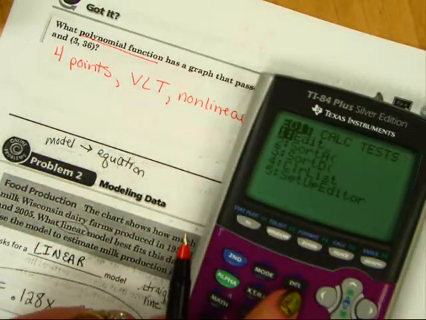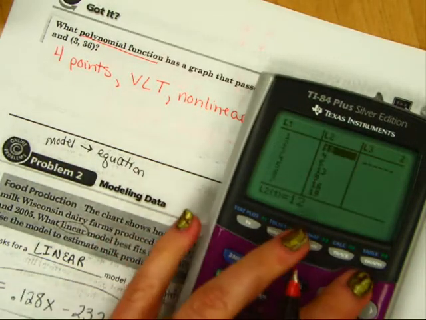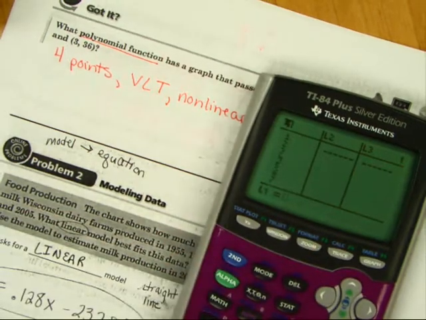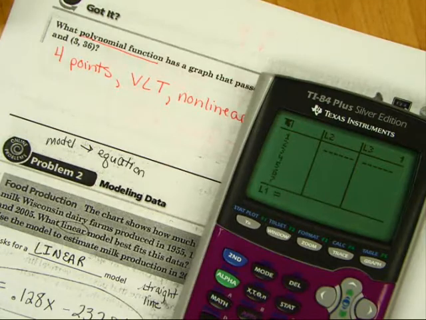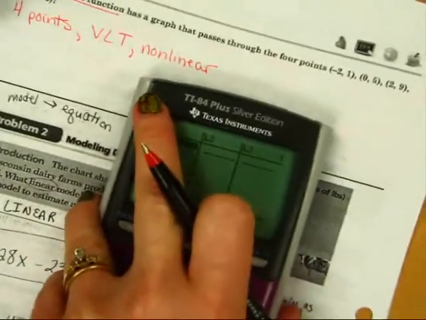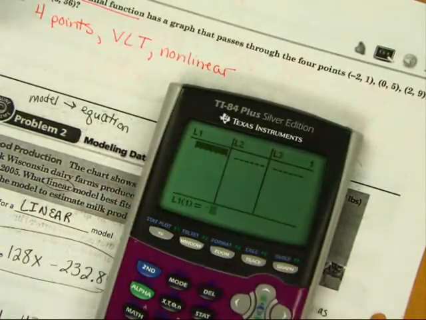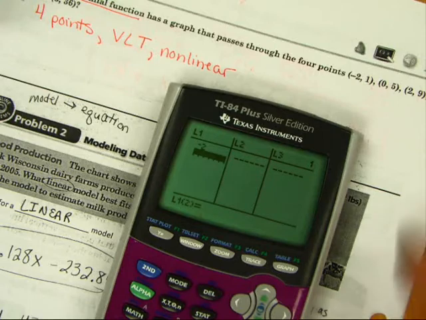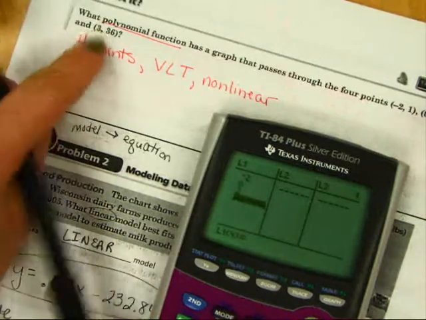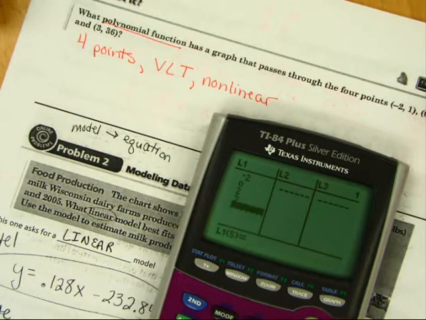You hit Stat, you go to Edit, and you clear out your lists that you have. All right, and clear, enter. Now we're going to put in the x values that we have. So that would be negative 2. The next x is 0. The next x is 2. And the next x is way over here, 3. So I have my x's in.